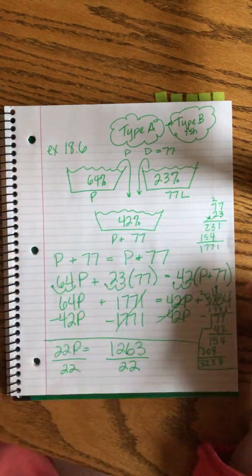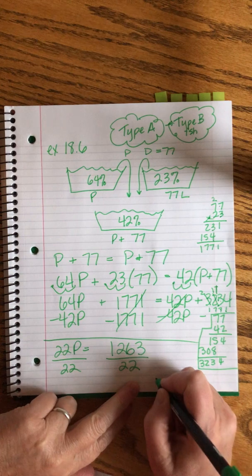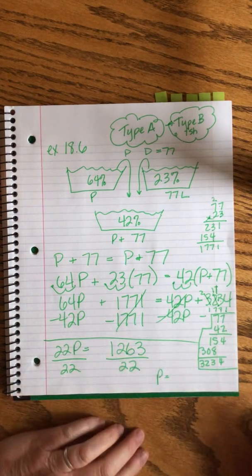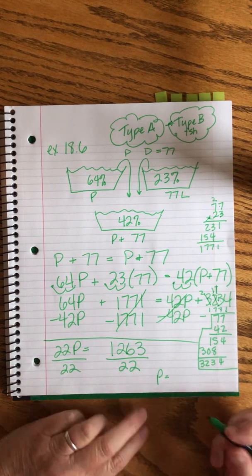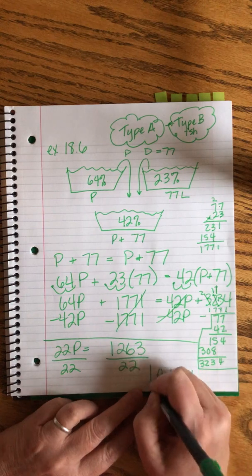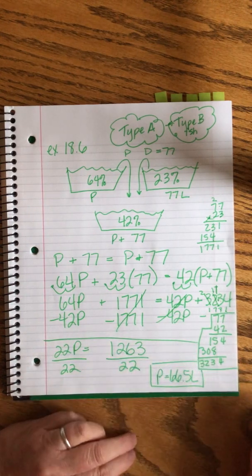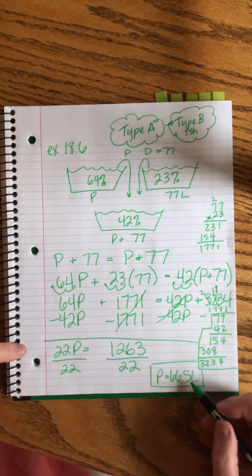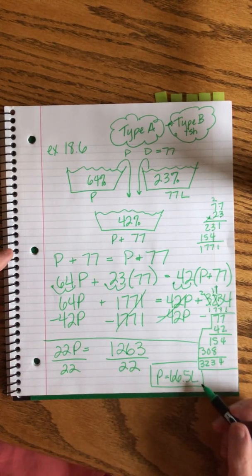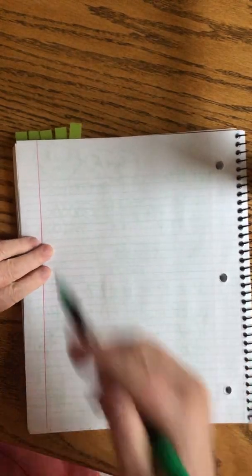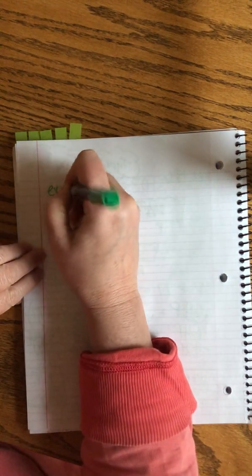The right answer is that the amount of glucose that we need is 66.5. I don't have my calculator handy and I don't want to take the time to do the division. So I will report back to you in a short follow-up video the result of this calculation. But let's do the last problem and move on, because you want to be done with this.